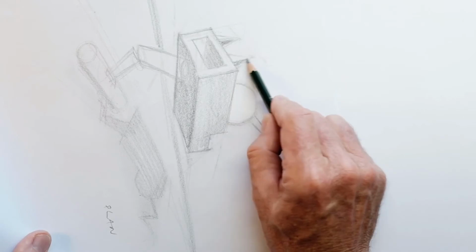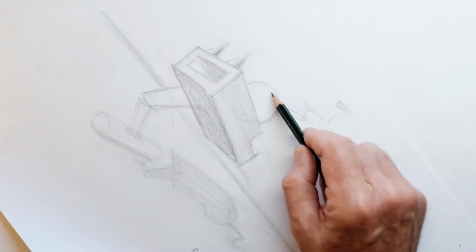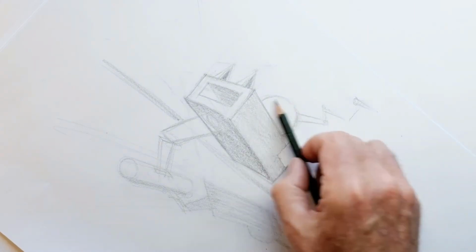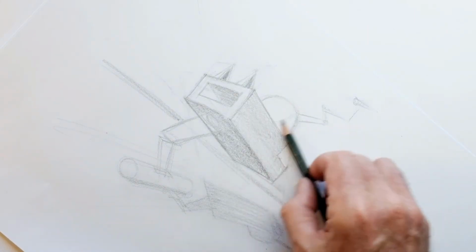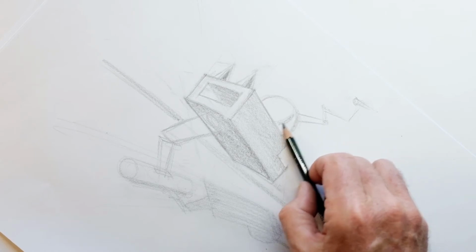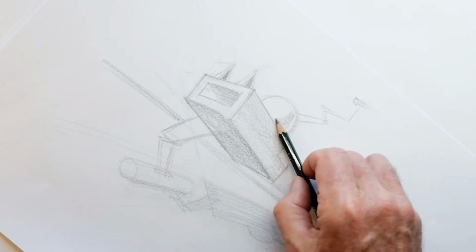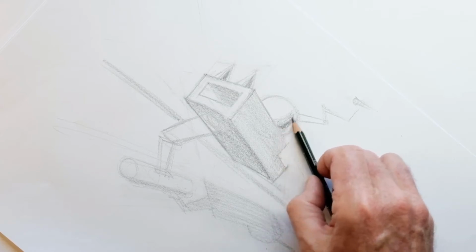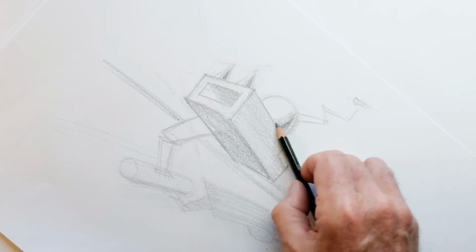My sphere will have an ellipse, and most of its darker shadows on this side probably, and a little bit of the core shadow over here somewhere.